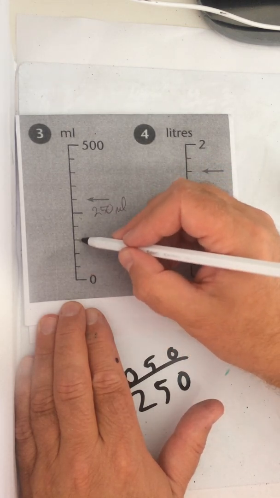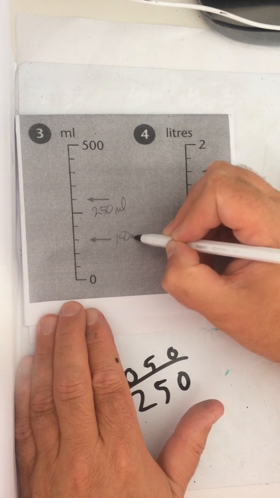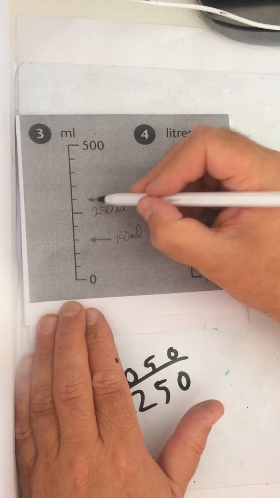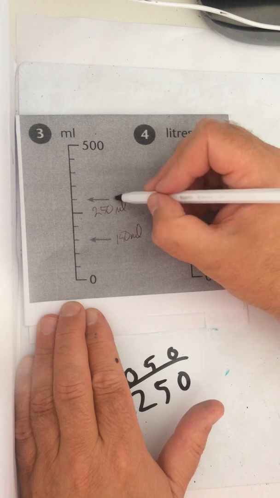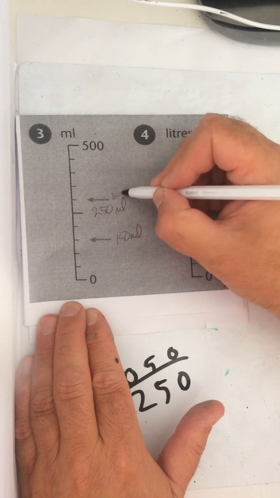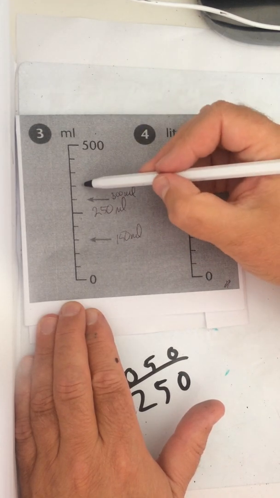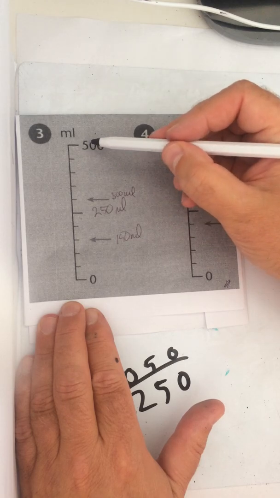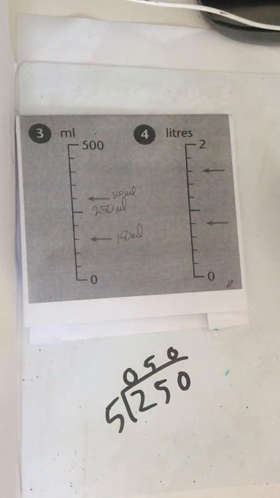50, 100, so that one was 150 milliliters. That therefore will be another 50, which will be 300 milliliters. And if we carried on, 350, 400, 450. It makes sense, doesn't it?